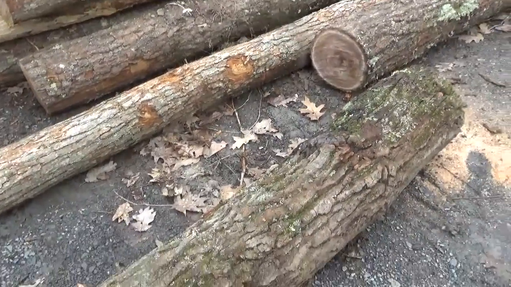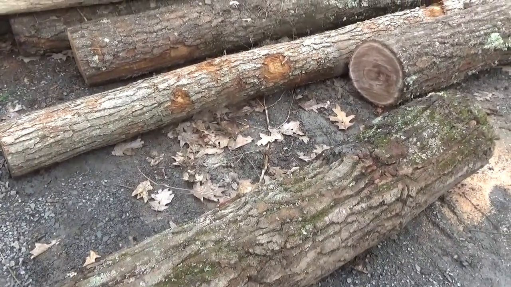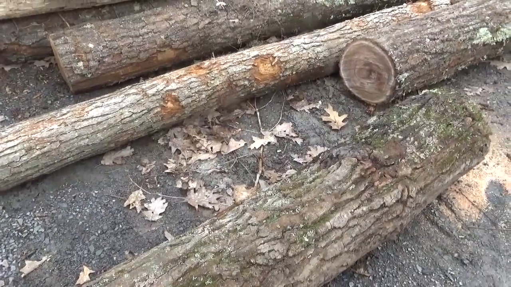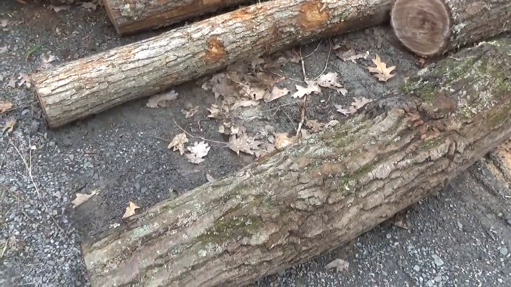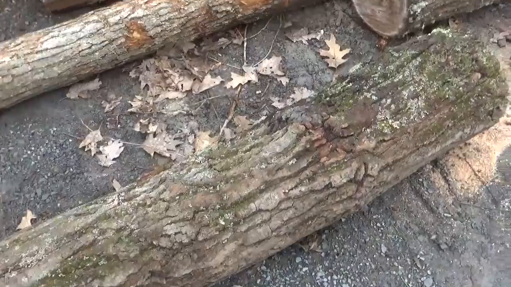So I'm going to put it on the sawmill, and I'm going to cut it into slabs, because actually this is firewood to me, but it's interesting to see what it's going to look like inside.